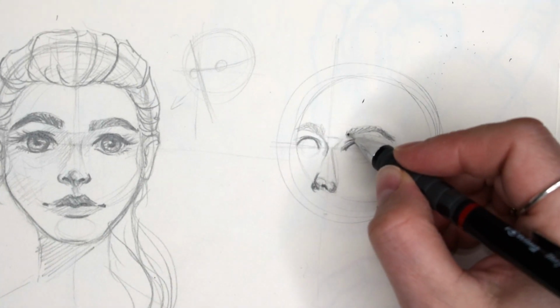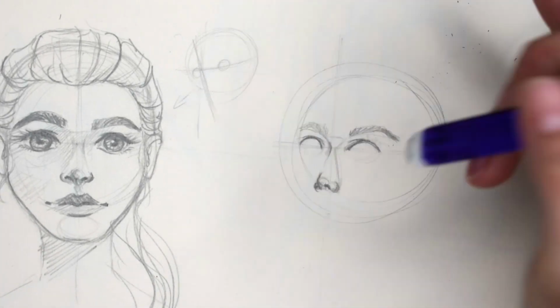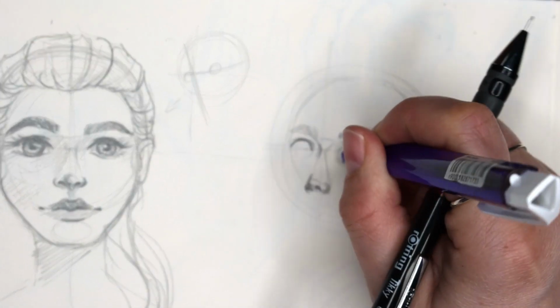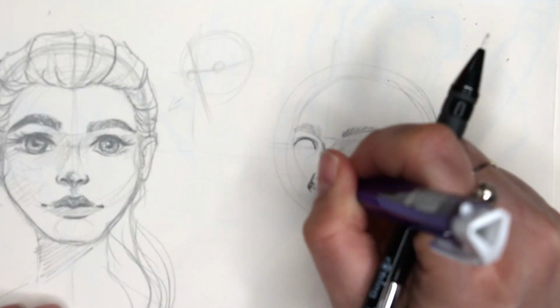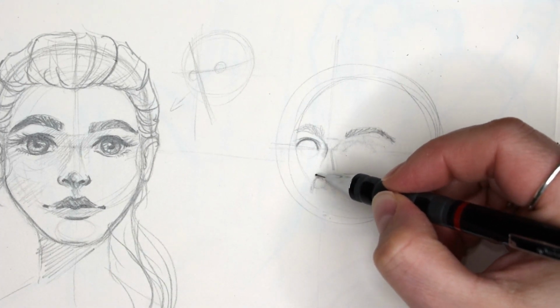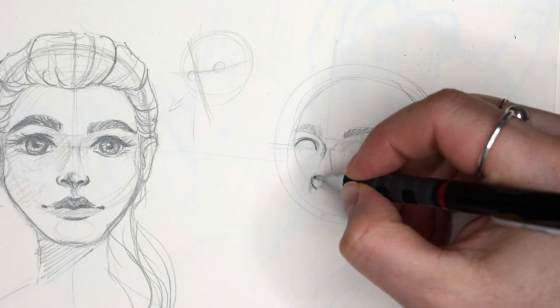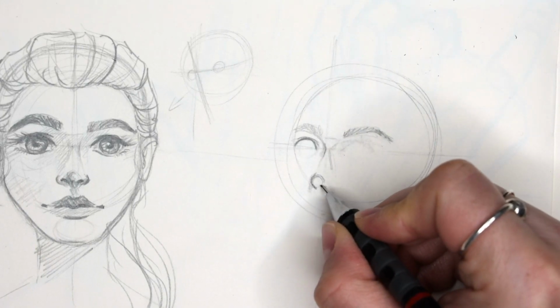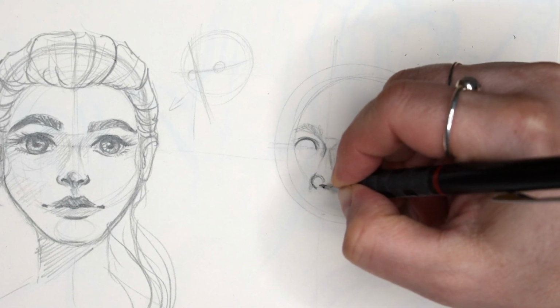This looks kind of weird, but let's see how it will turn out. I don't know. No, it won't. I don't think this will fit. Let me change it. I will stay with this here, and I will just extend this.